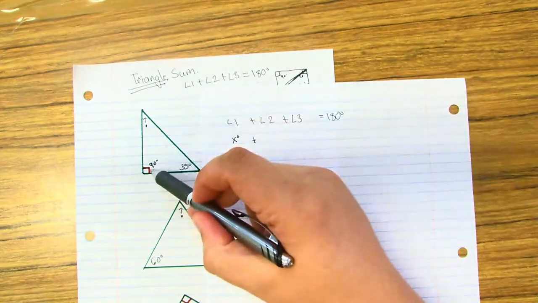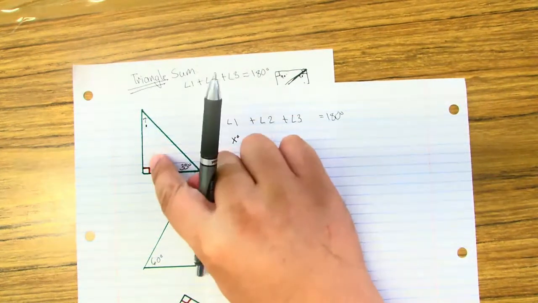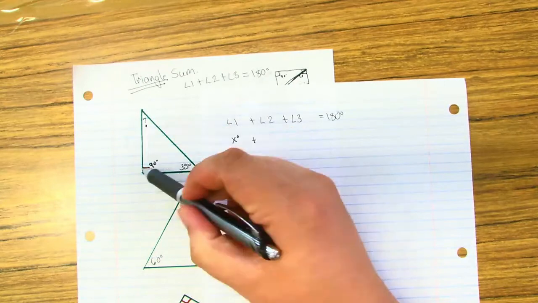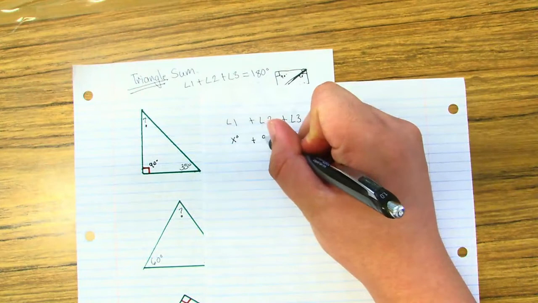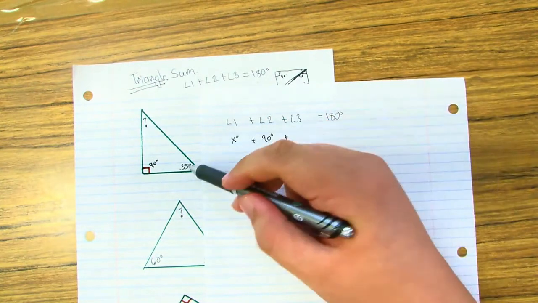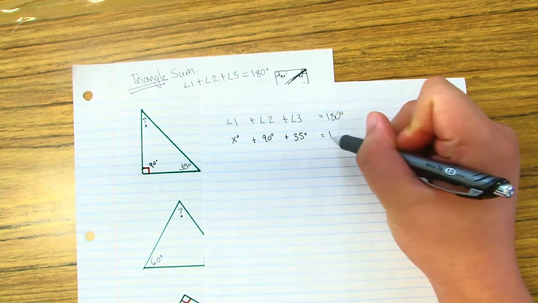The second one here, normally it doesn't tell you that it's 90 degrees. But every time you see a square marker like this, you know that the value is 90 degrees. So the second angle given is 90 degrees, and the third angle is 35 degrees, and it will equal the total of 180.